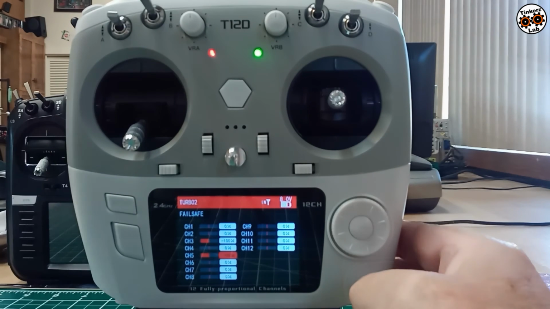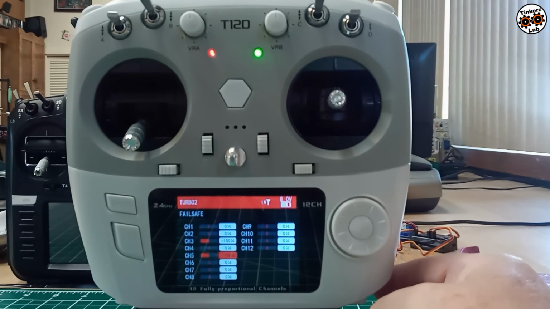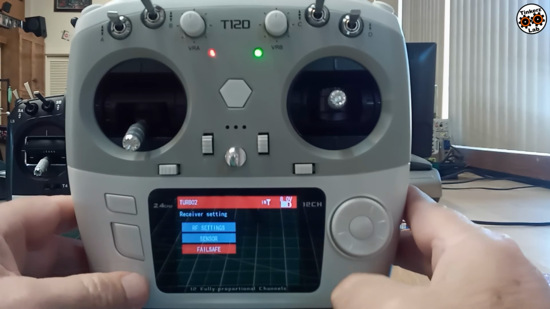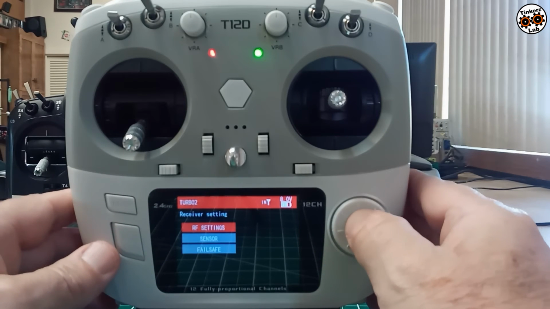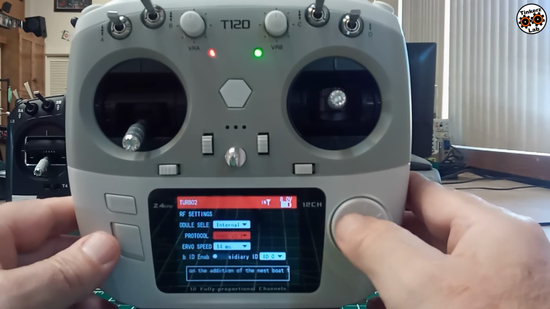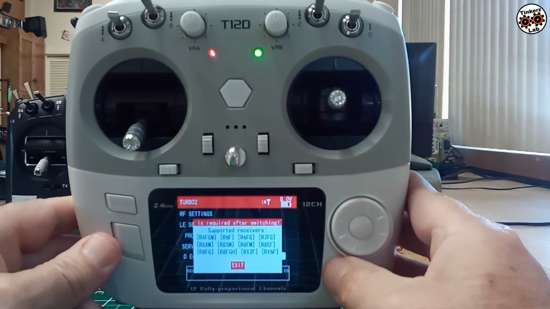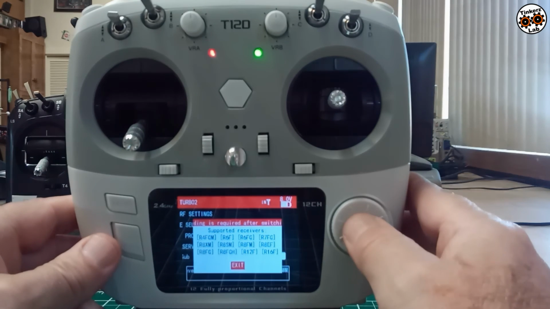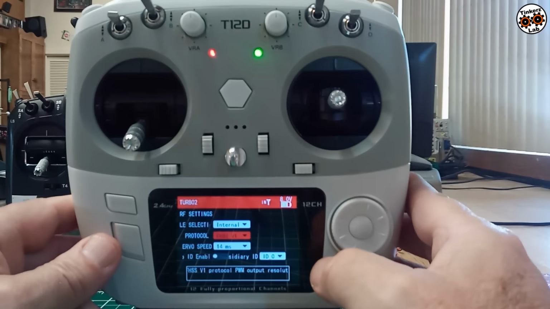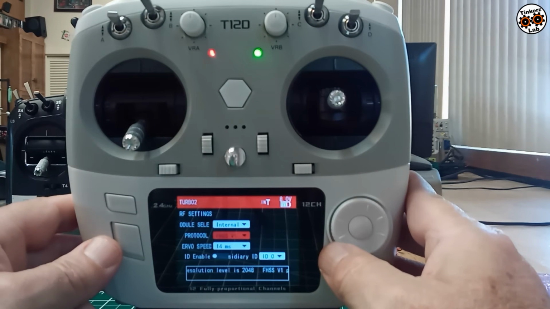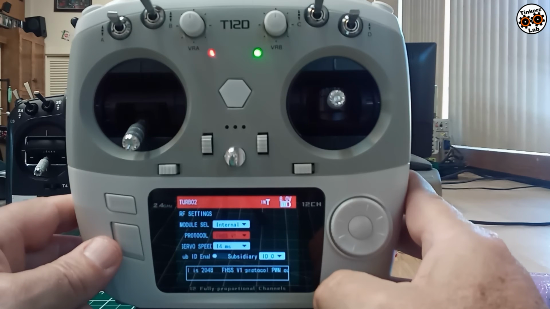There we go. So now that I have that all set up in the transmitter, everything's programmed in the transmitter, my failsafe is set up. Now we're going to go into the RF settings. I'm going to set it for version 1, which is going to cover the R8XM, the receiver that's inside this plane. So we've got it set up for FHSS version 1, servo speed 14 milliseconds. I don't need any sub IDs or anything.